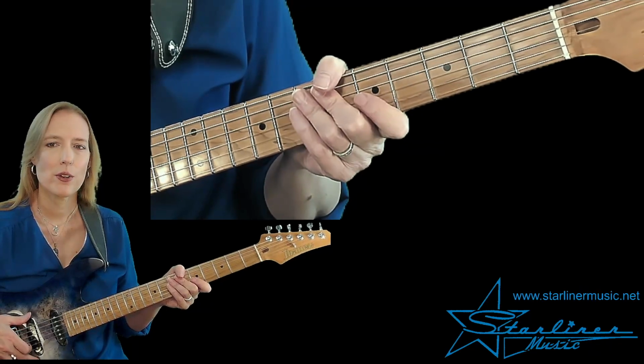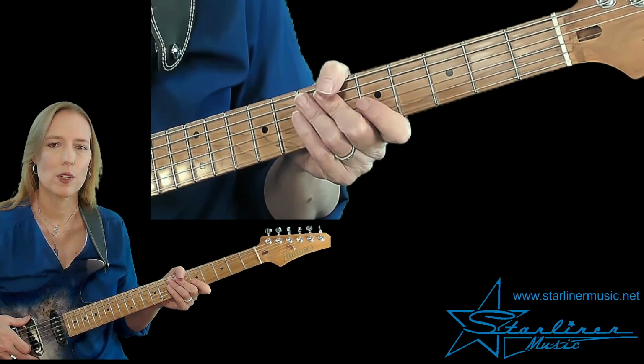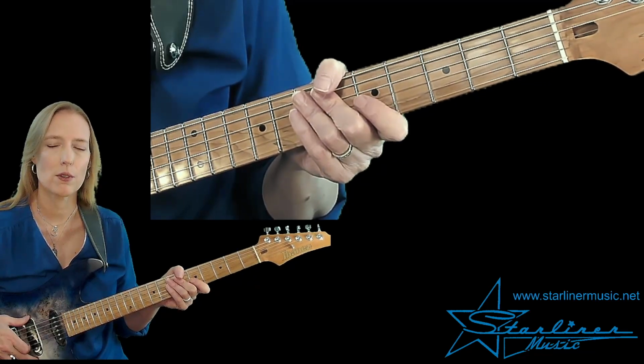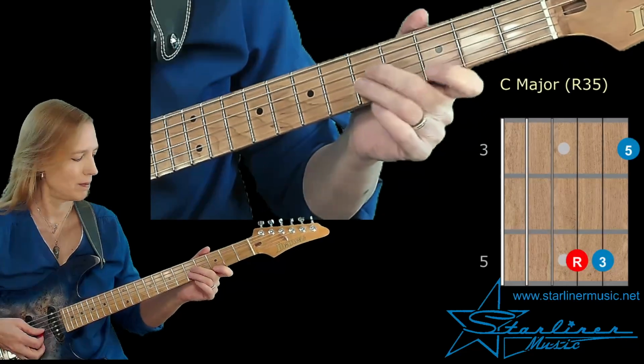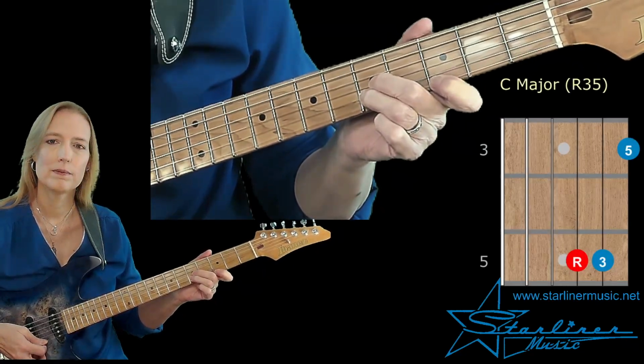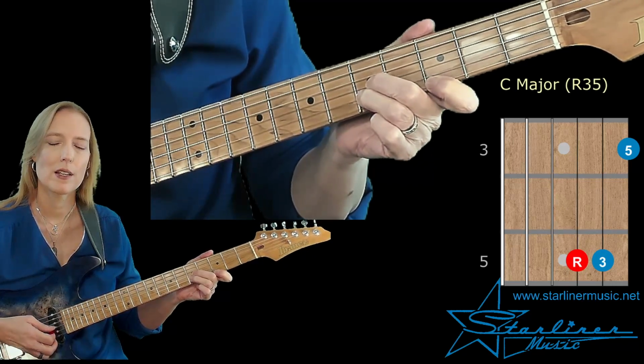So now let's start with the C chord in root position. The intervallic order is root, third, and fifth, and it looks like this on strings 1, 2, and 3. So that's root, third, fifth. C chord, so that's C, E, G.